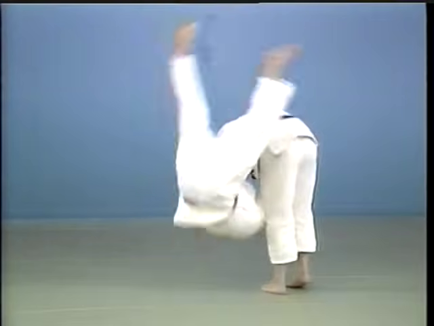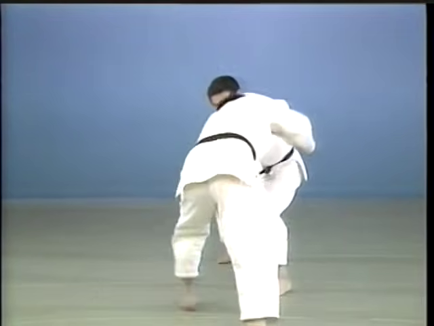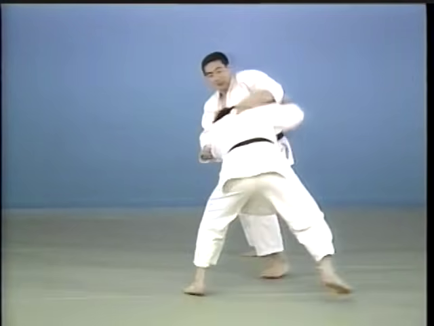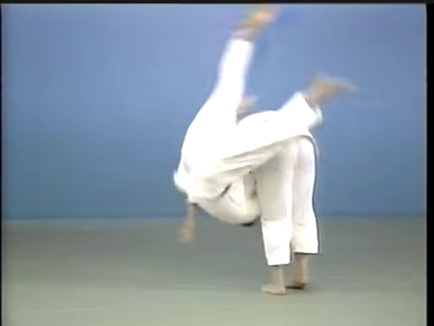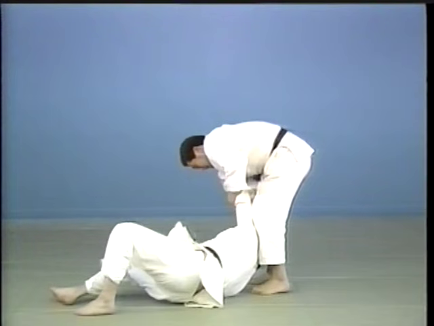In this form of Tsurigoshi, you grasp your opponent's belt over his shoulder. Pulling your opponent forward, you grasp his belt over his shoulder and throw using Tsurigoshi.